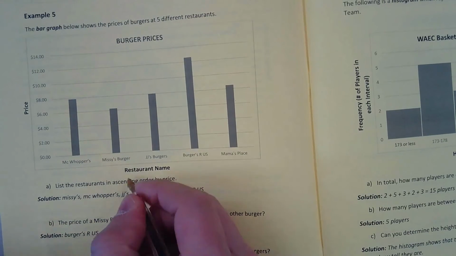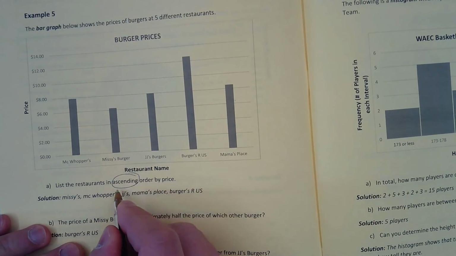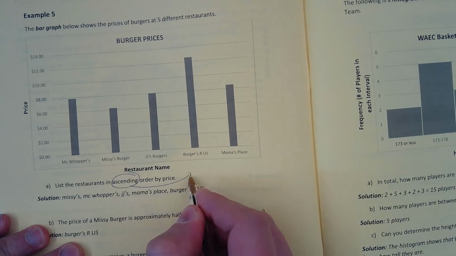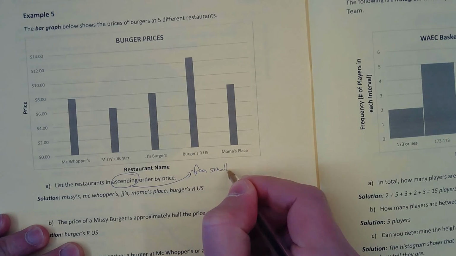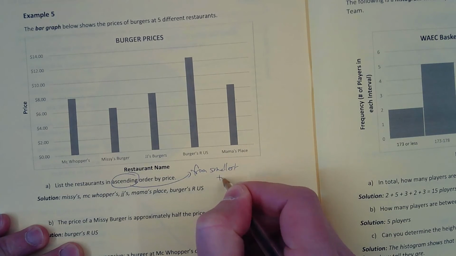List the restaurants in ascending order. Okay, so this word you should probably know. Ascending means from smallest to largest.